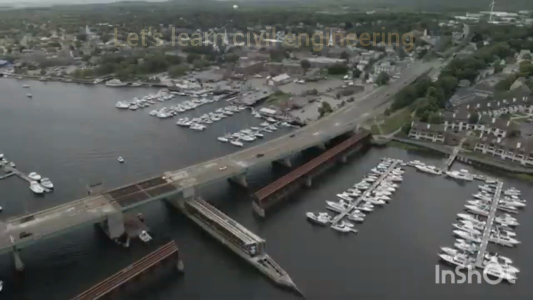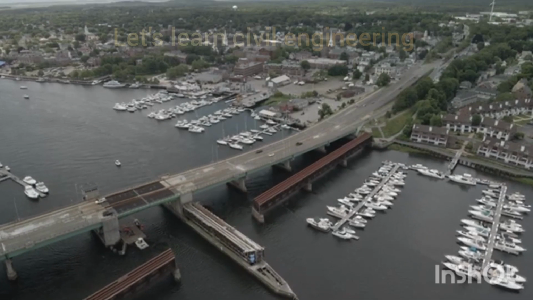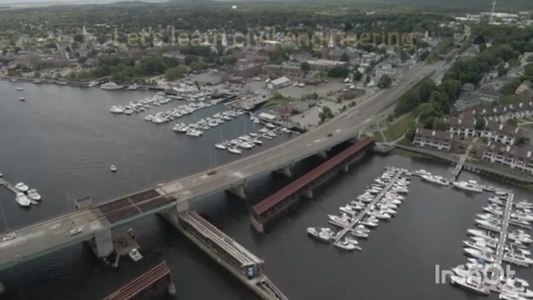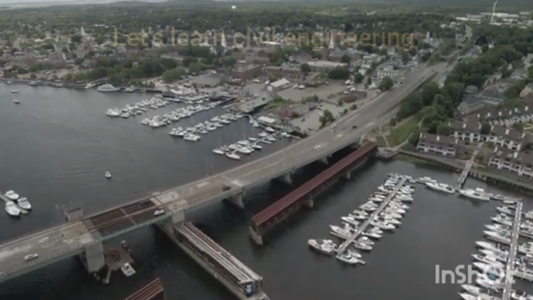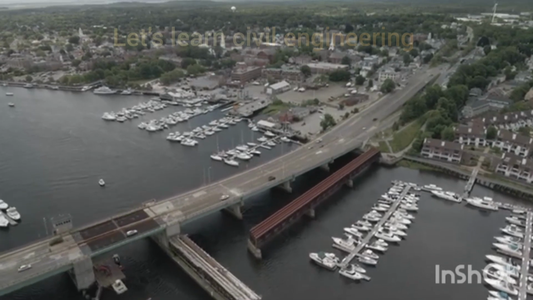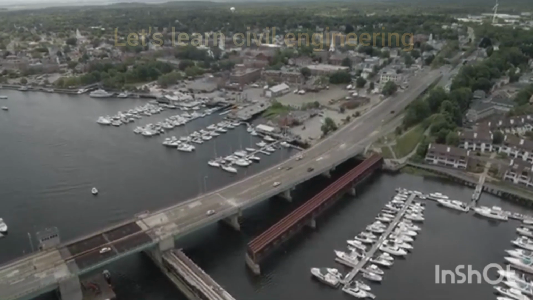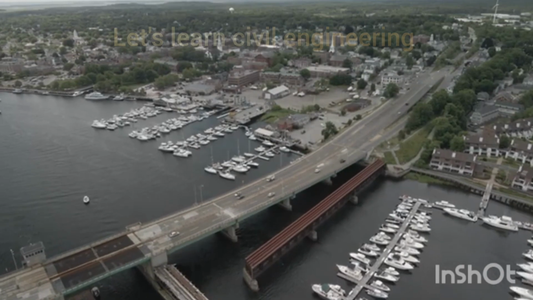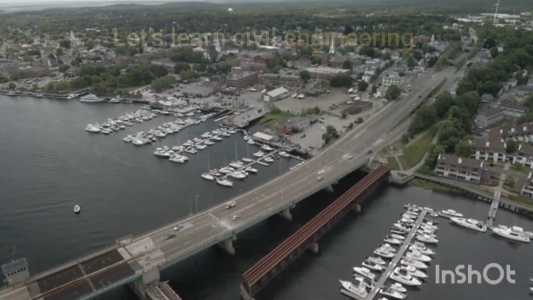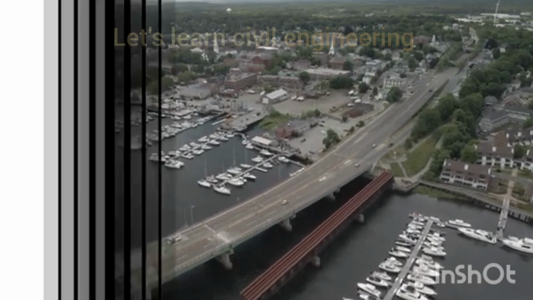Highway bridges are typically designed to remain in the closed position and to only be opened when required by marine traffic. However, movable railroad bridges can be designed to remain in either the open or closed position. Types of movable bridges include vertical lift, swing, and bascule.